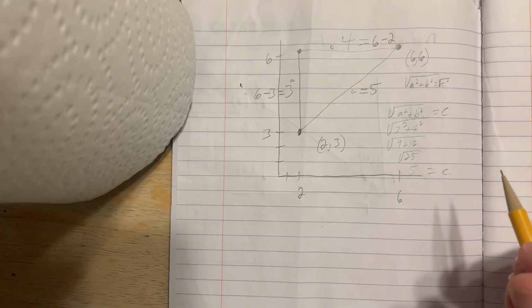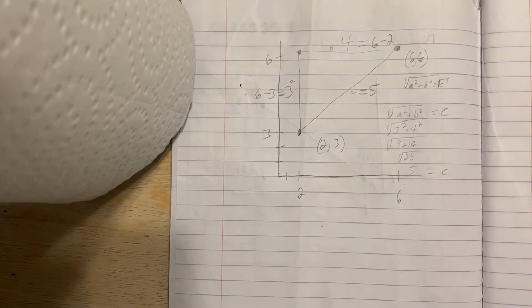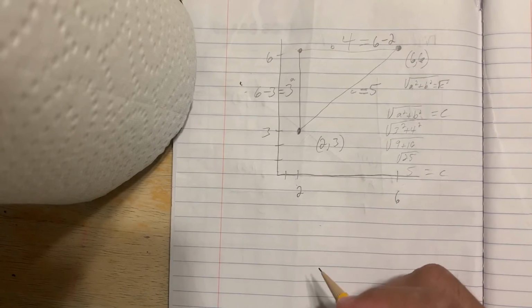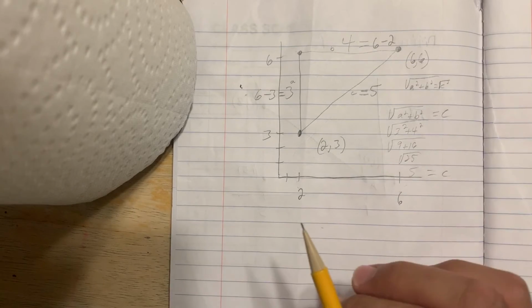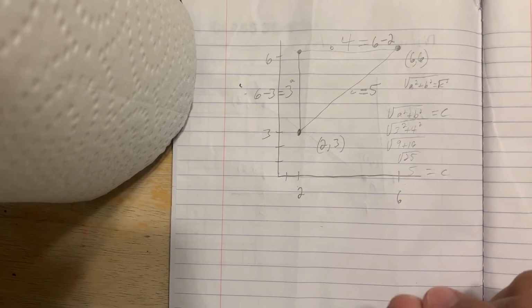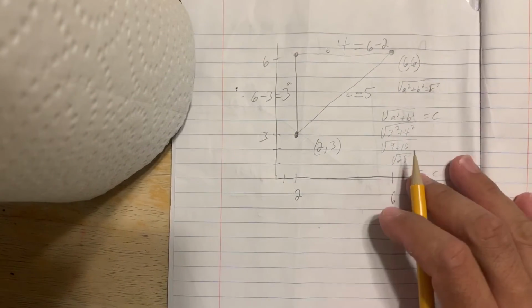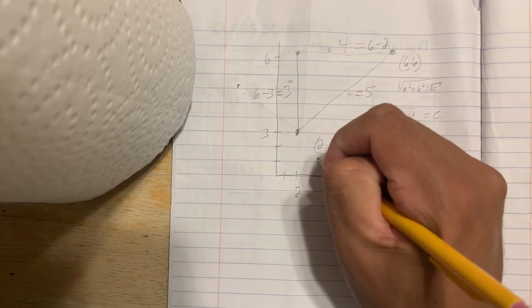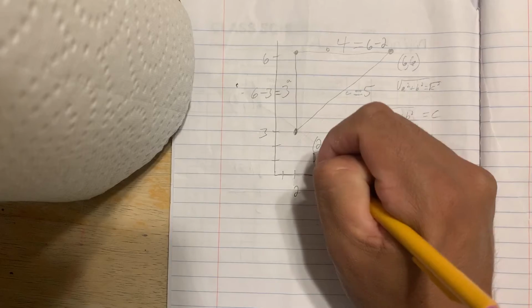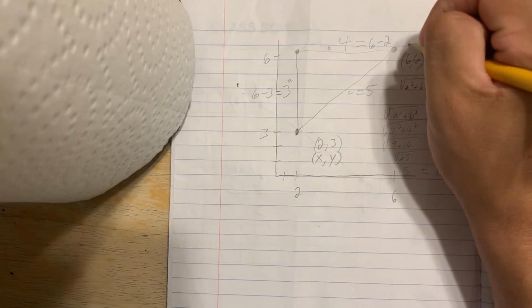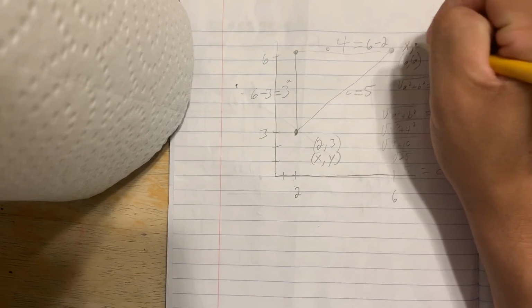The one thing I noticed when I looked at your problem is that you didn't label your stuff correctly, and then your subtractions were kind of backwards. I think you just put the numbers where you wanted them. When I label them, it's always x first, y second, and over here x first, y second.